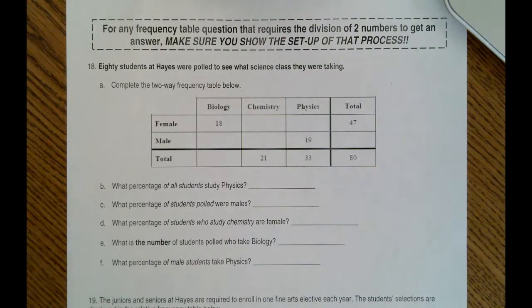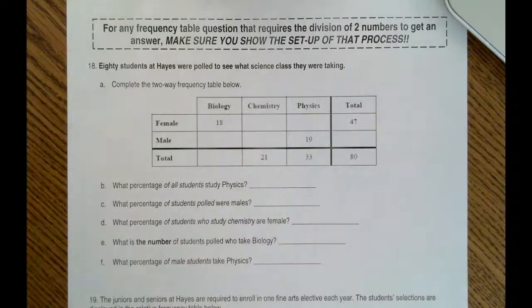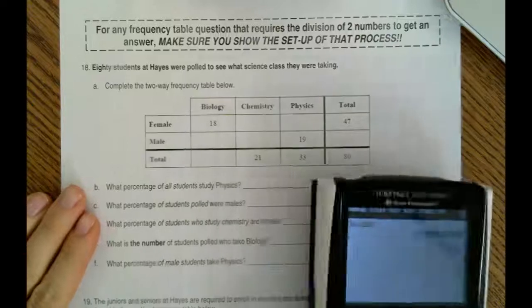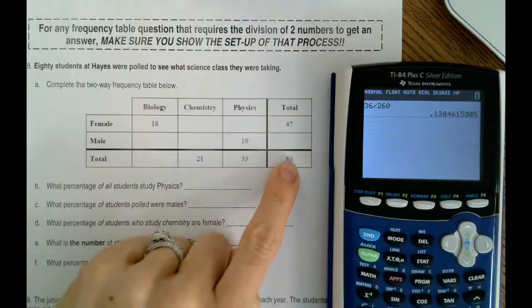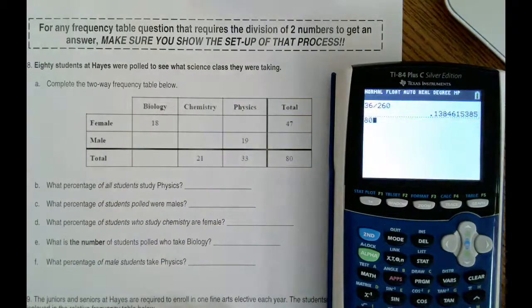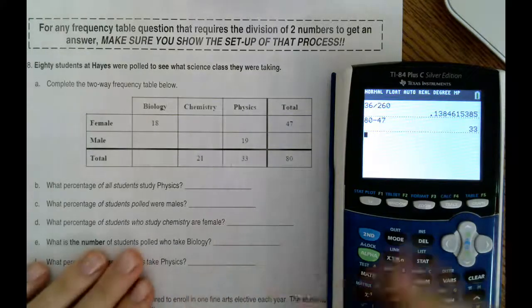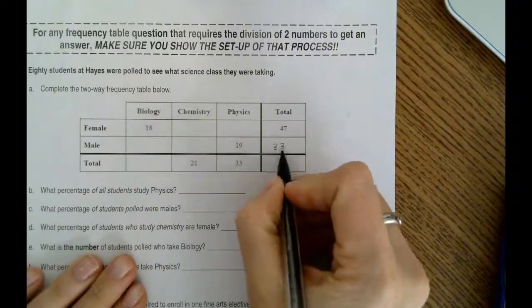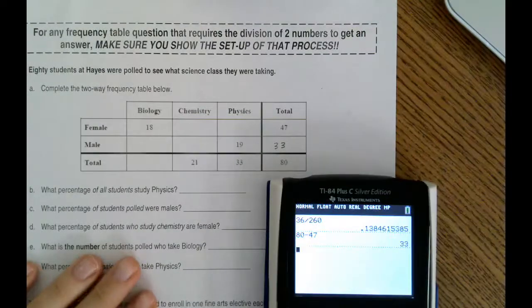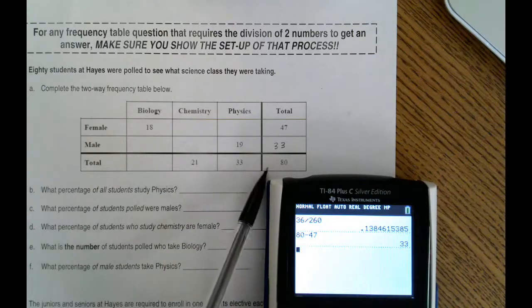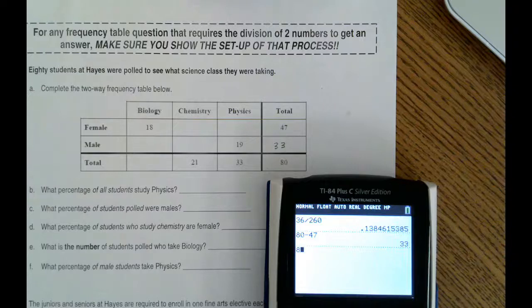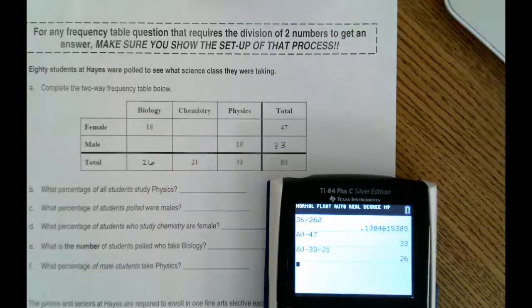Okay. So it says complete the two-way frequency table. What I like to do is start on the outskirts of our frequency table. So here, if we're working with totals, then we know that if we have a total number of people at 80, and we have the females, we can easily find the males. So we'll do 80 minus 47, and that gets us 33. So that means we have a total of 33 males. And then down here, we know that we have 80, and we can subtract 33 and 21 from that to find our remainder here, which is 26.